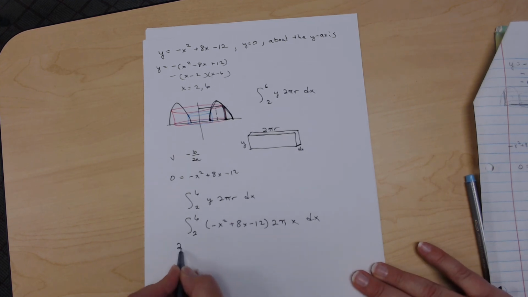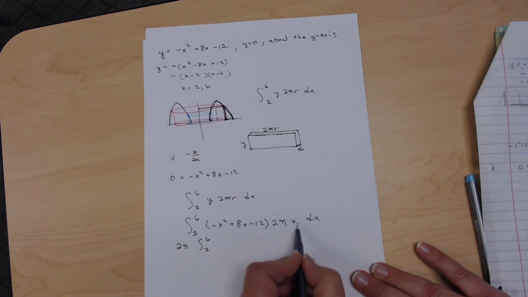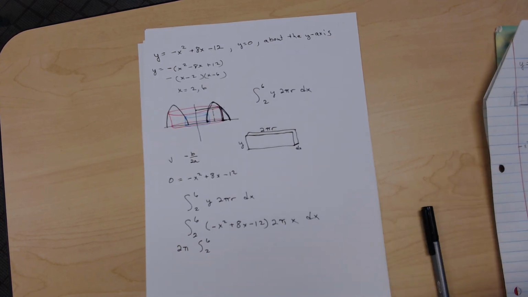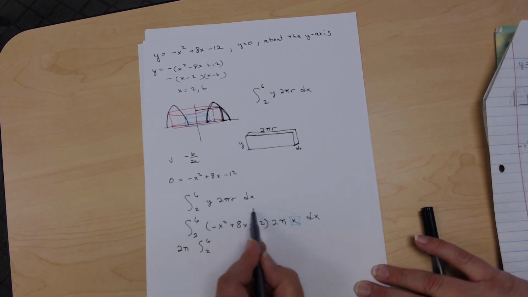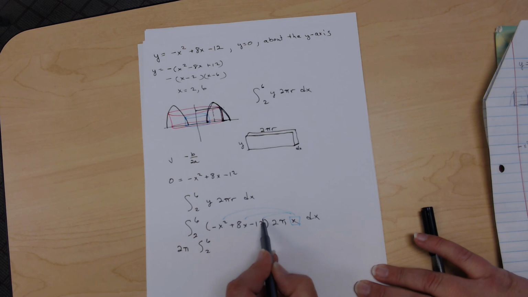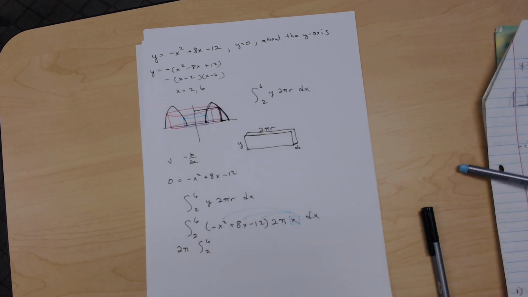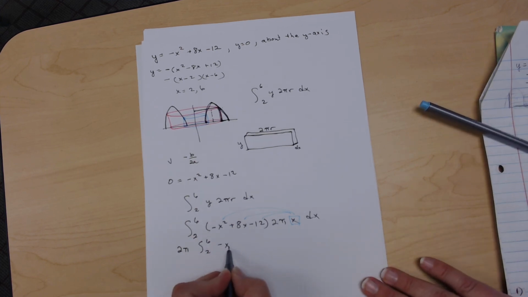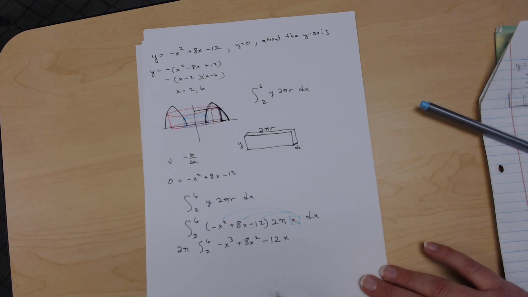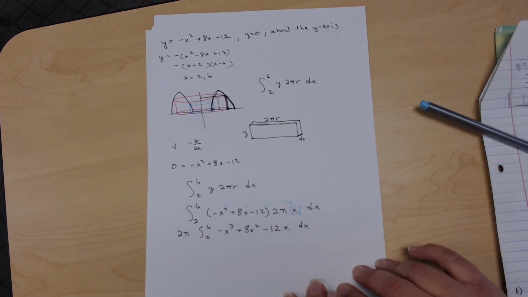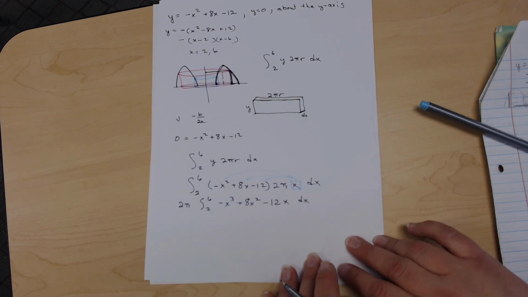Pull out the 2 pi. What else do we want to do? We can distribute. Really, the only thing, maybe I'll do it in this color here. If the 2 pi goes out, we just have this guy that we have to distribute to those three. So let's at least do that in one step. So that gives us what? Negative x to the third plus 8x squared minus 12x. Okay, so now we're all organized. Now we can actually take the integral. How are we doing on space? Let's slide it up just a little.